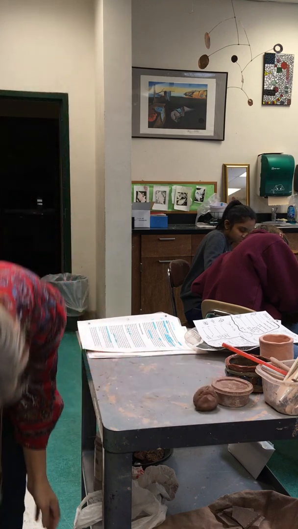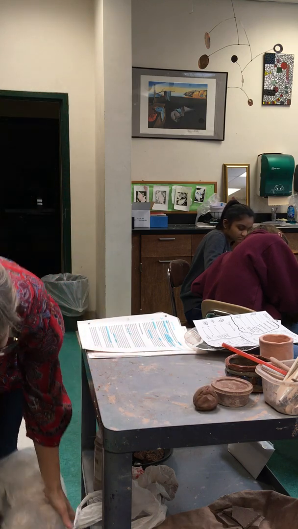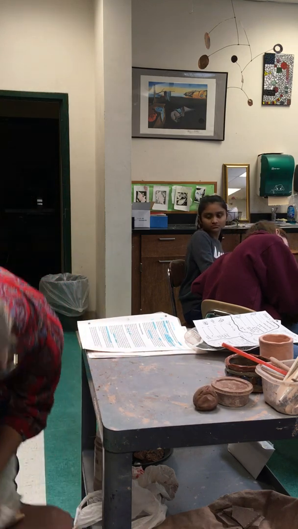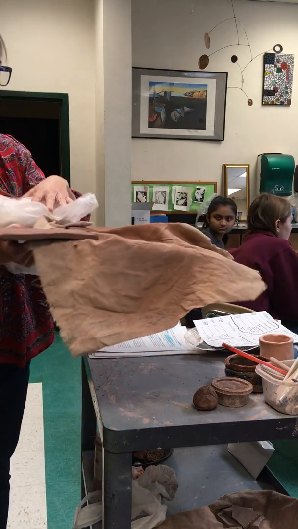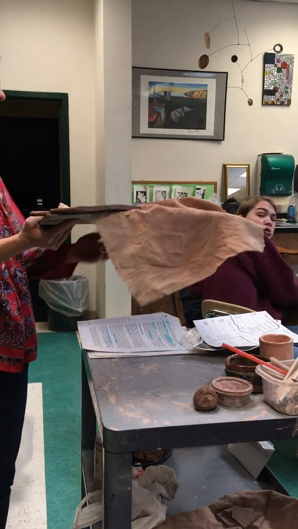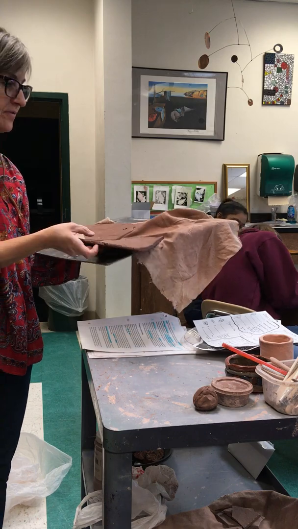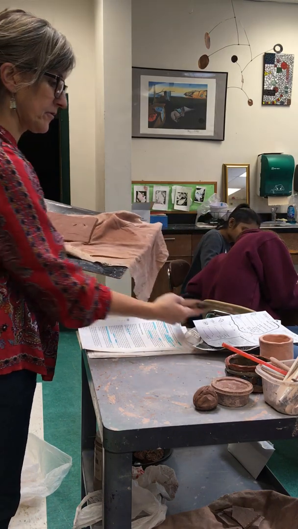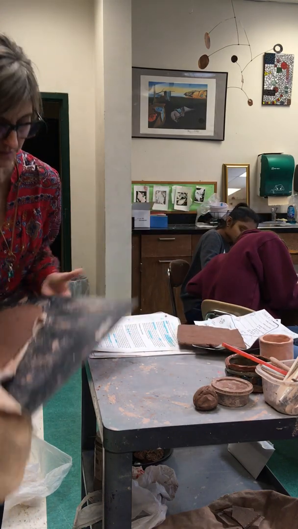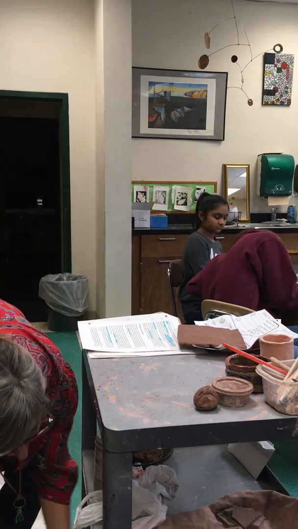And if I take a roller and I turn clay into a flat sheet that I then use to build on, that was called slabs. Very good. So I'm going to do a little slab stuff for you here as part of the demonstration.